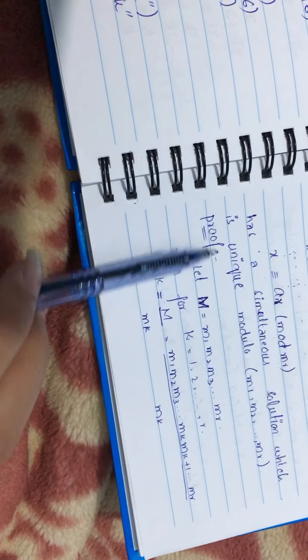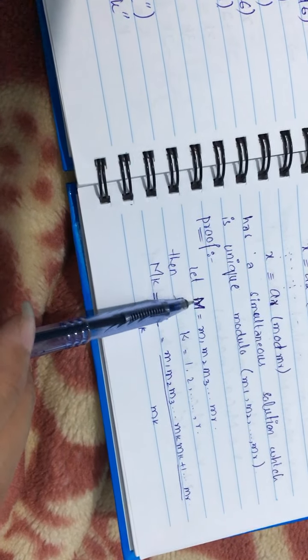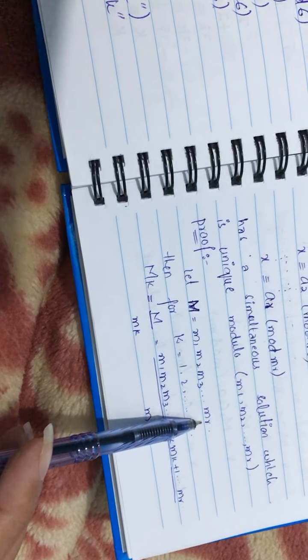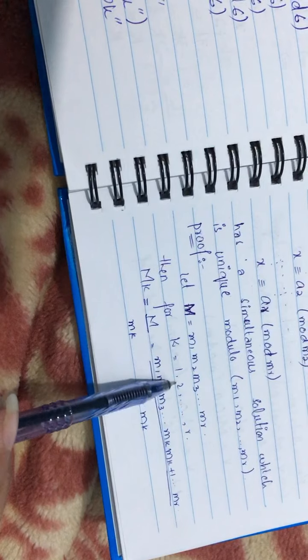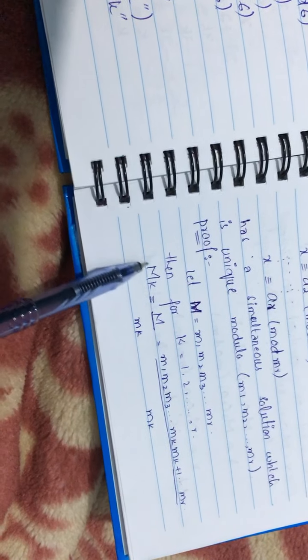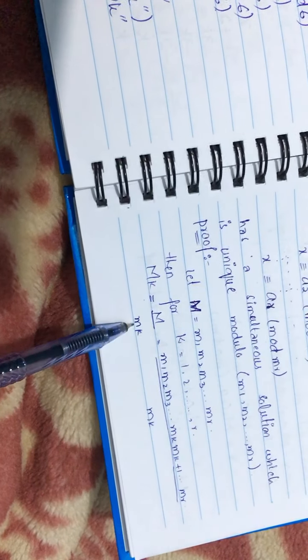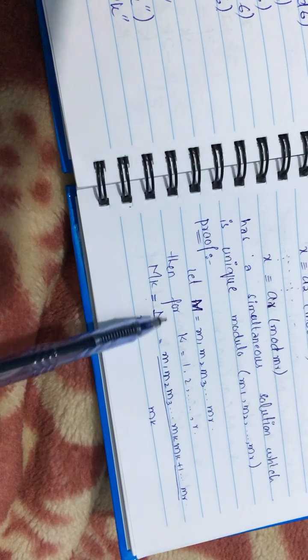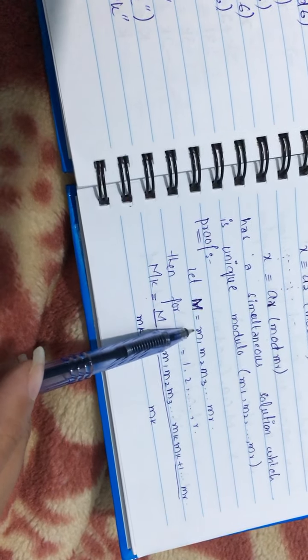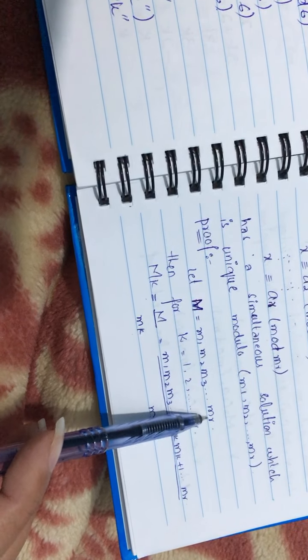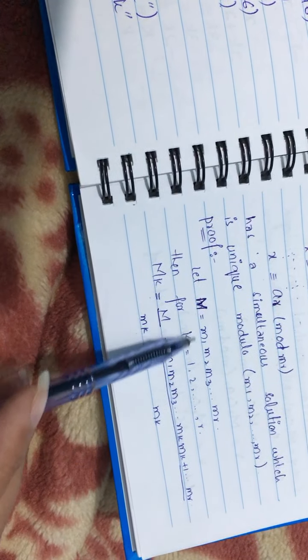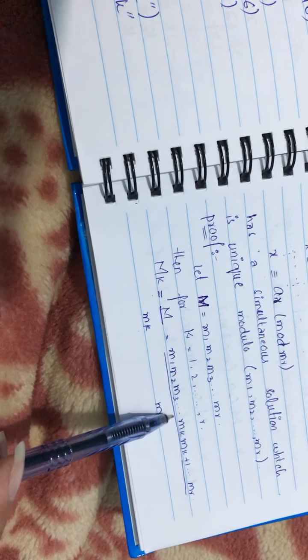For this I take M, the product of m1, m2, m3 up to mr. Then for some k from 1 to r, I can say that Mk equals M divided by mk, where M is the product of m1, m2, m3 up to mr. Putting this value of M here, mk cancels out with mk.